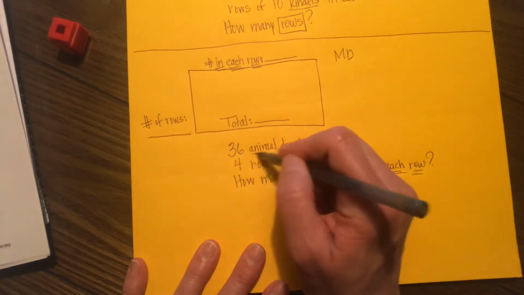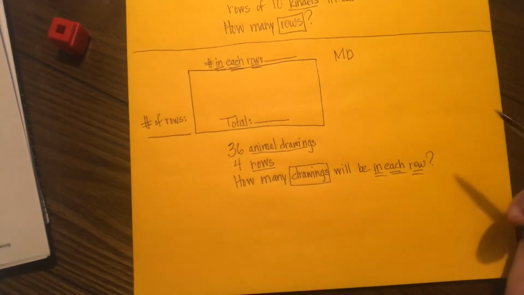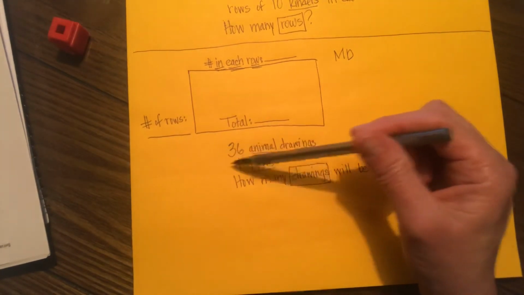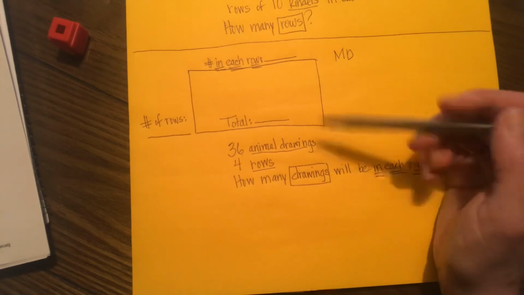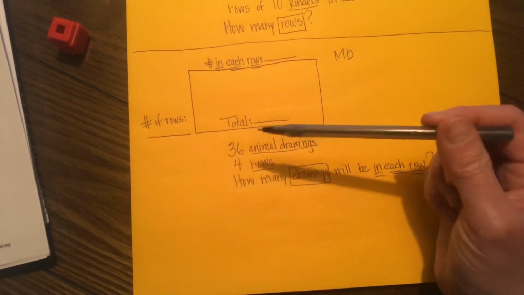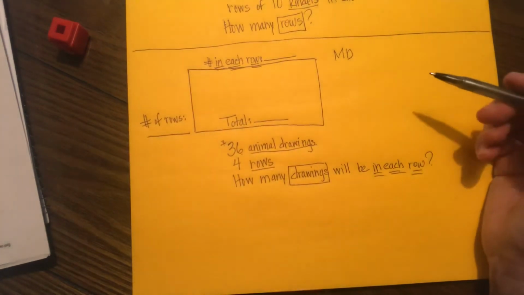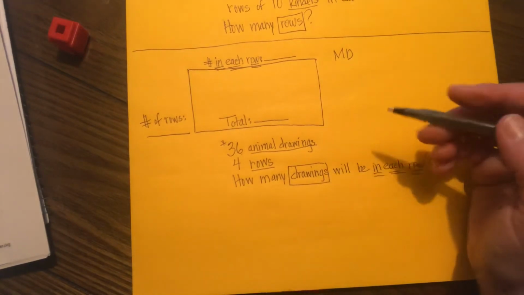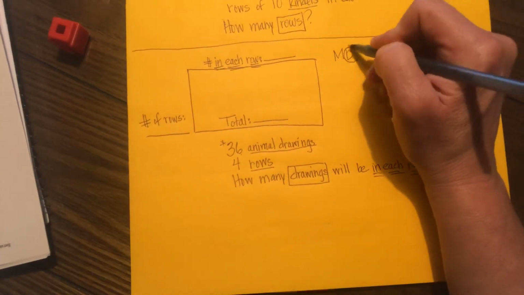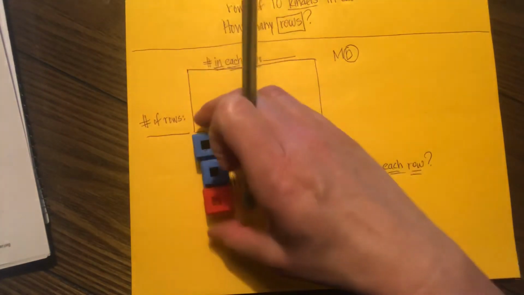Let's see. I've got animal drawings in rows and I'm looking for drawings. Do my labels match? No. If there are 36 animal drawings that the first graders have and I want to put them equally into 4 rows, will there be more than 36 animal drawings in each row or less? I'm going to go with there are less, which means we're going to divide, but let's double check this. So this is our question, this is our information.